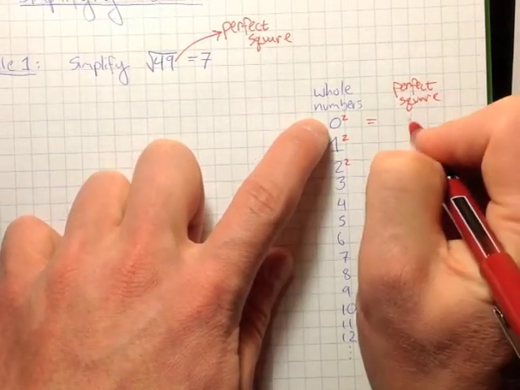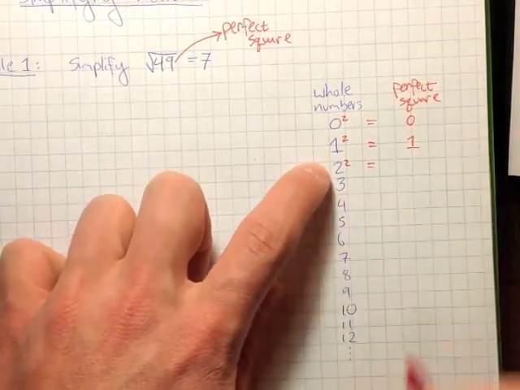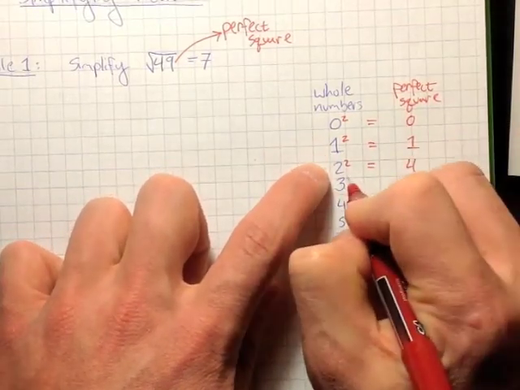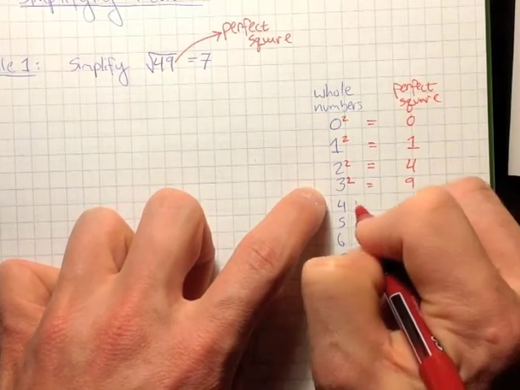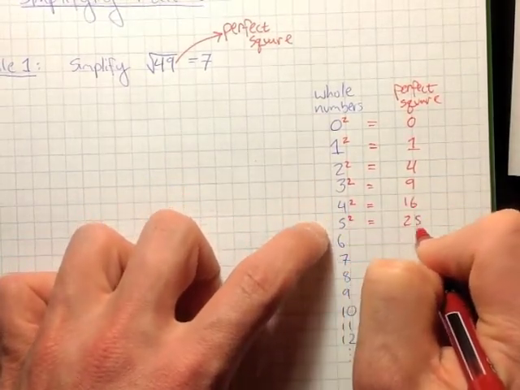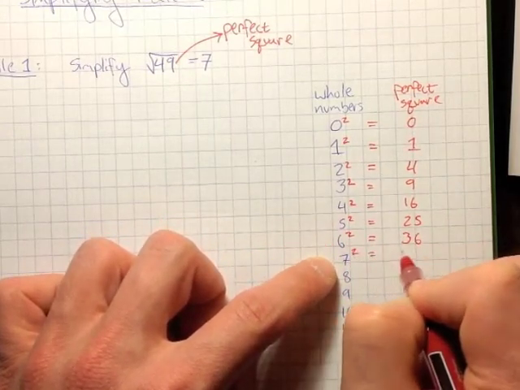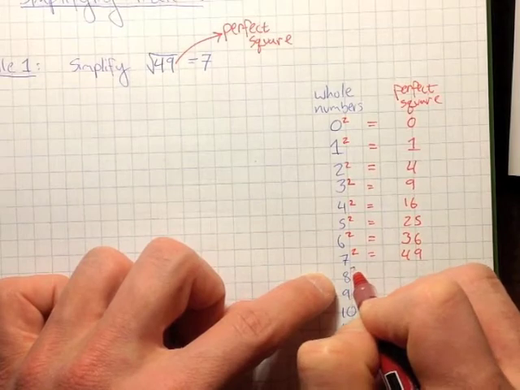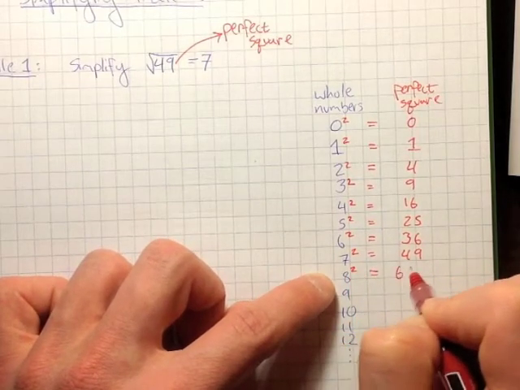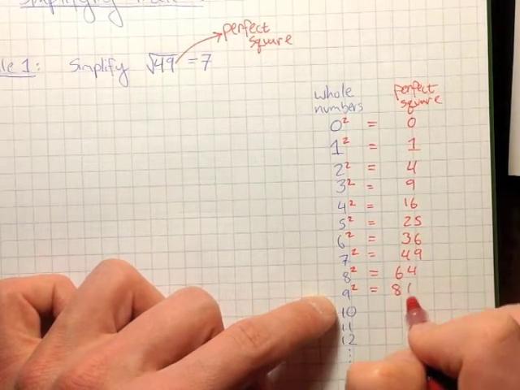So 0 squared is just 0, 1 squared is just 1, 2 squared is 4, 3 squared is 9, 4 squared, 16, 5 squared, 25. Yes? So these numbers should start looking familiar to you. In fact, you should have them memorized. If not by now, then quickly memorize them, please.